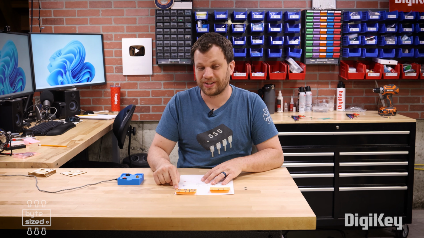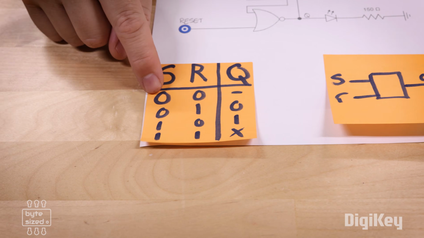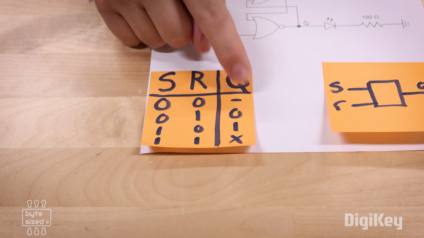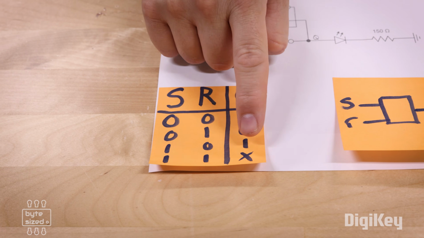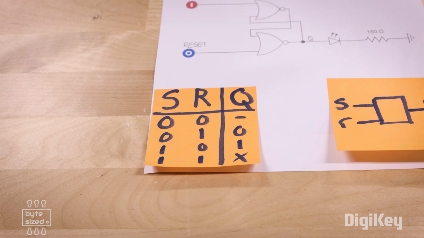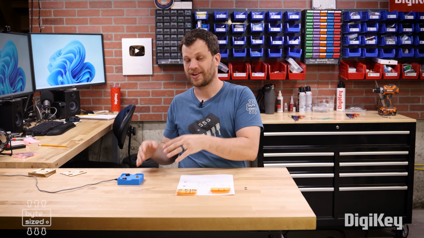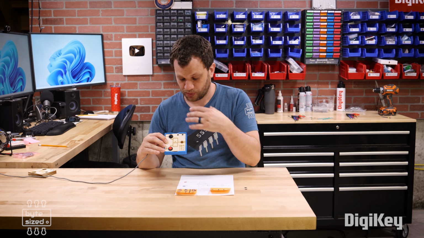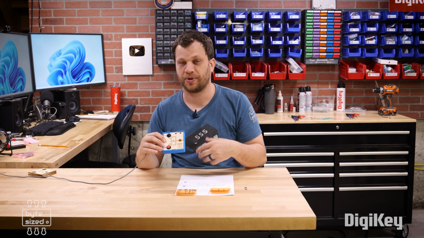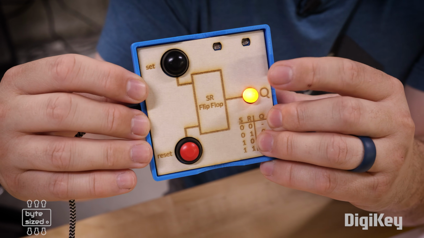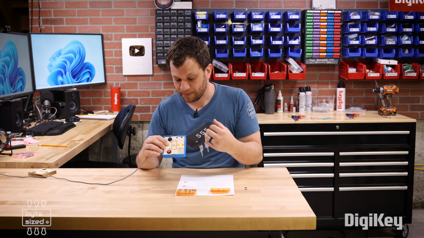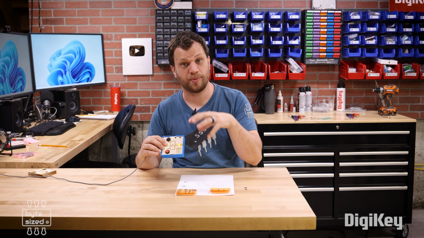I've gone ahead and I've written out that truth table here. We've got 0, 0, no change; 0, 1, the output is 0; 1, 0, the output is 1; and 1, 1 is an invalid state. So let's see what that looks like on our digital logic sandbox. So we've got both inputs are 0 and our output remains the same. So if I press the set, we can see that the output is latched high. It doesn't matter what the inputs are, it remembers that state and it remains the same.